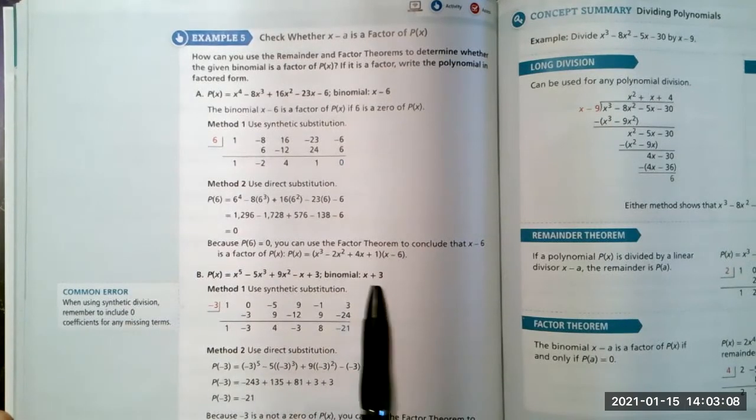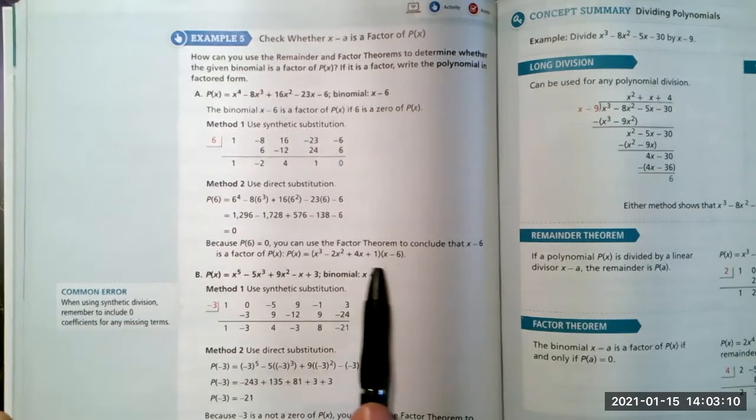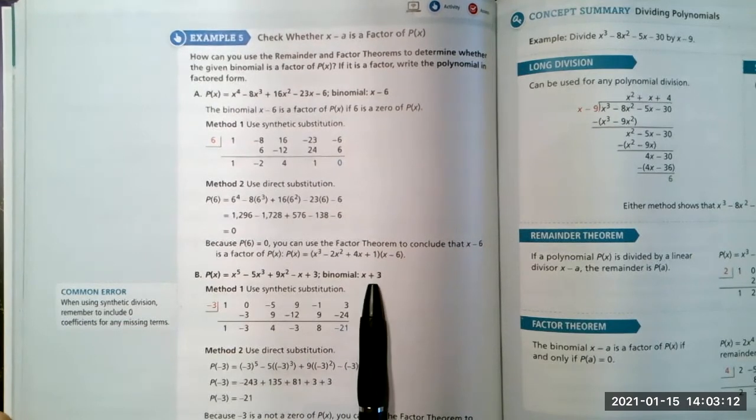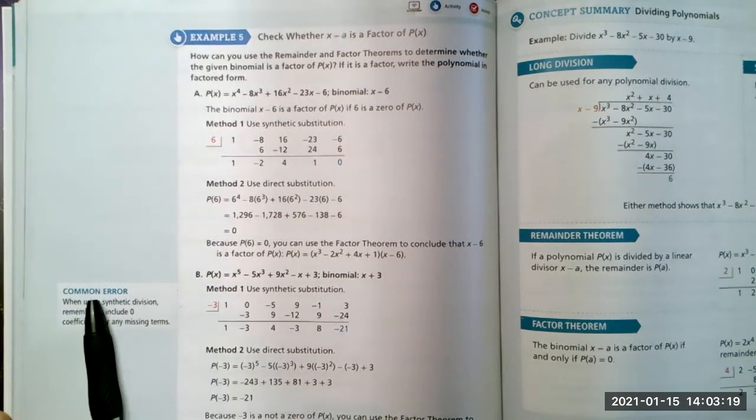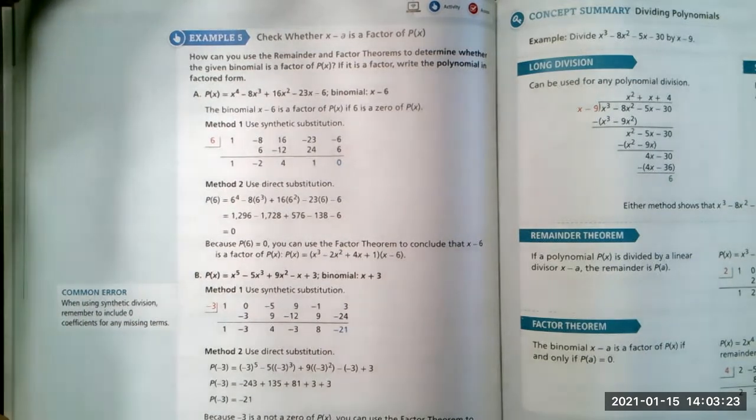Remember, if we're using synthetic division, you always want to use the opposite of that constant. So it's an x plus 3. So the opposite of positive 3 is negative 3. And now I can use synthetic division. Look over here, they're saying that common error. Don't forget to include that placeholder, that 0. That's super important.